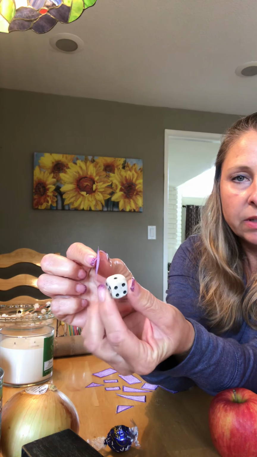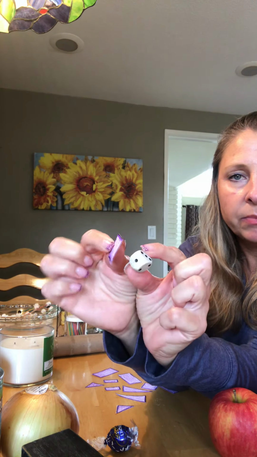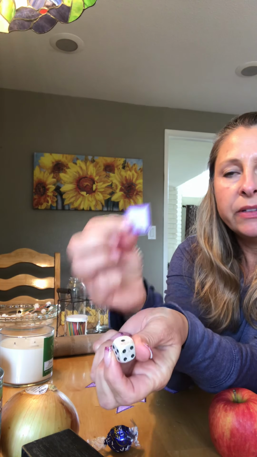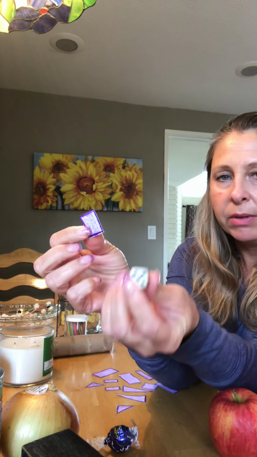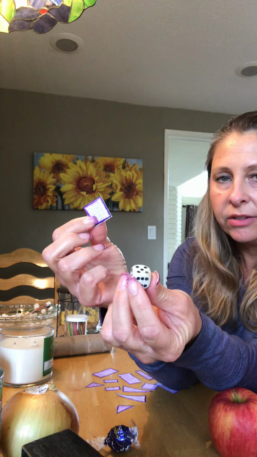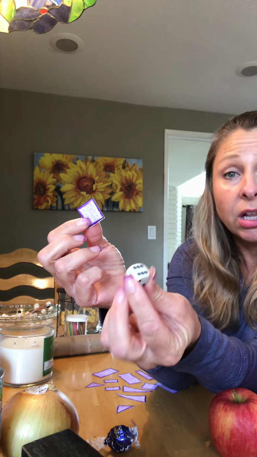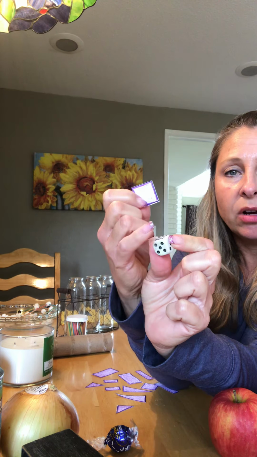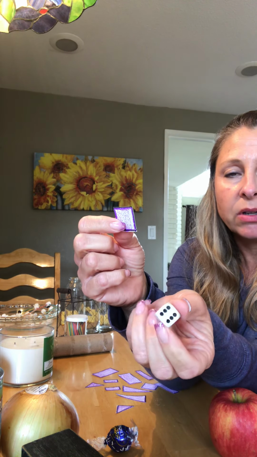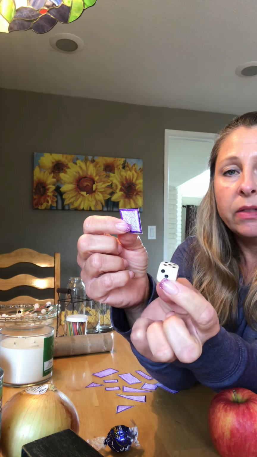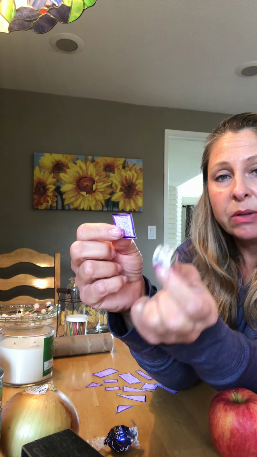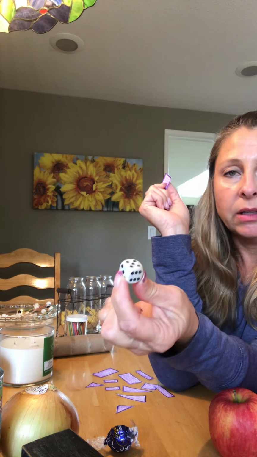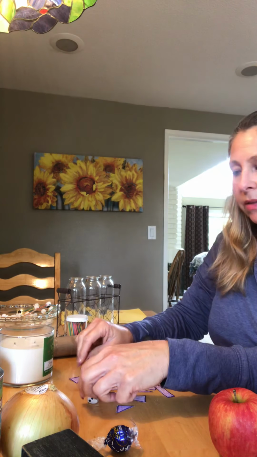I want you to see the difference between this die and this square. Can you see the difference? A square is a flat shape, lays flat on the table. This is not a flat shape. This is a solid. It has many square faces all the way around it, and there's actually 6 of them. So this is a flat shape or plane shape. This is a solid. That's what I want you to see the difference of today.